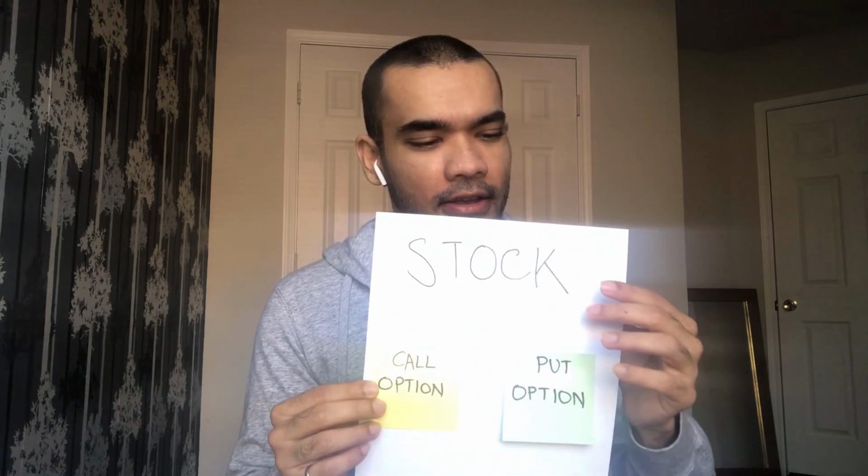What are stock options? Options are derivatives, as in they are derived from stocks. They're like stocks, but not exactly stocks. So think about this thing right here. If stocks are this white printer paper, then these green and yellow Post-it pads are options.